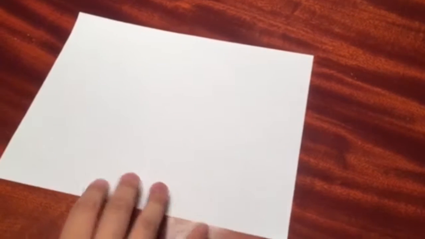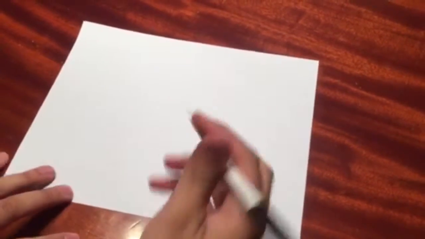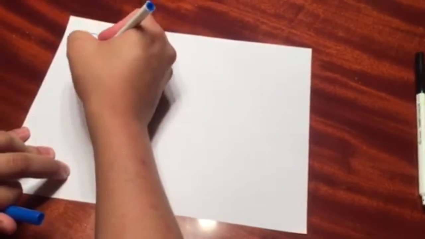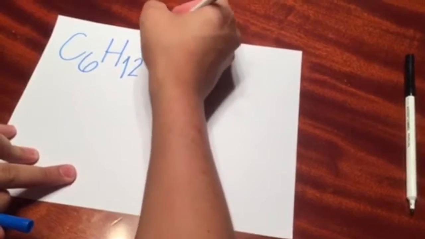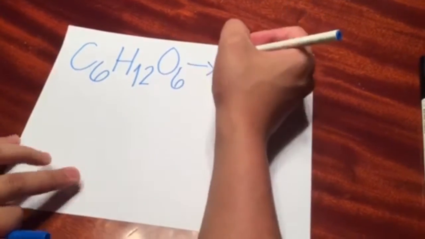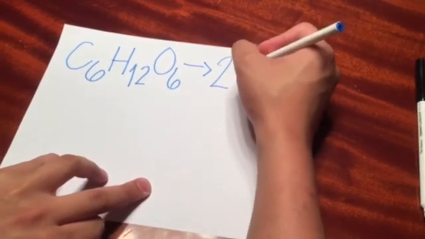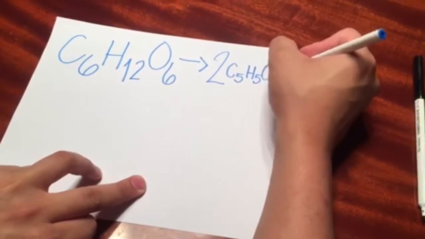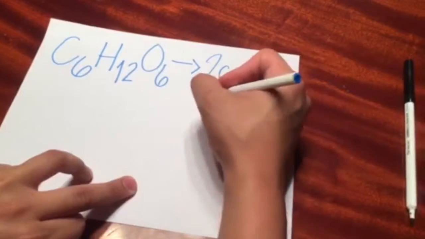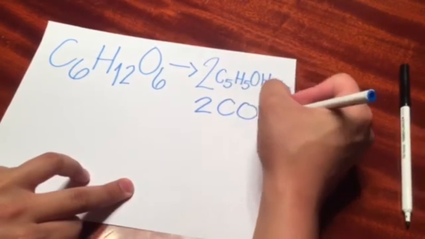As you read in the problem, we need to see the relationship between glucose and ethanol. That would be glucose, C6H12O6, and ethanol, 2C2H5OH plus 2CO2.